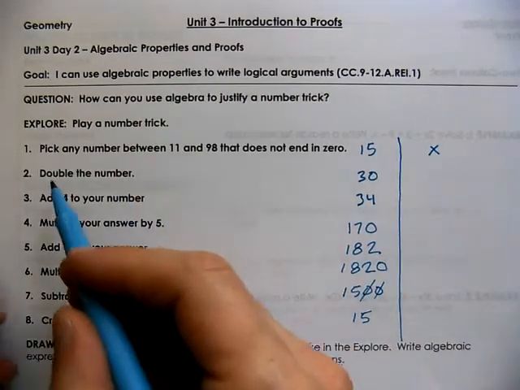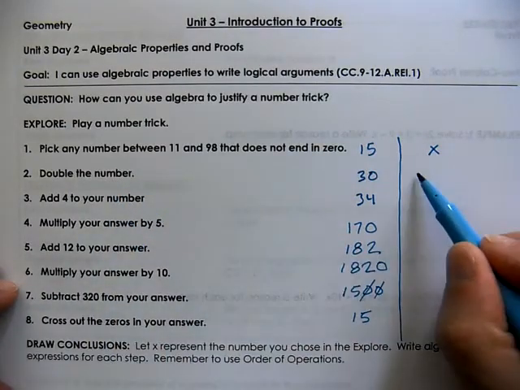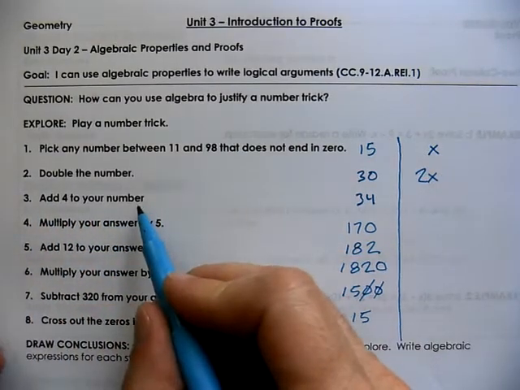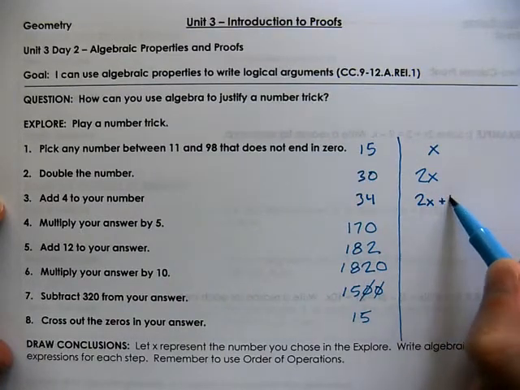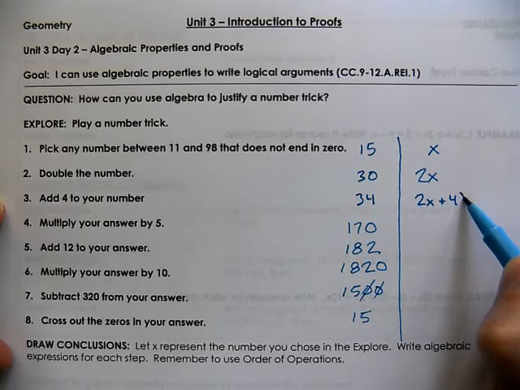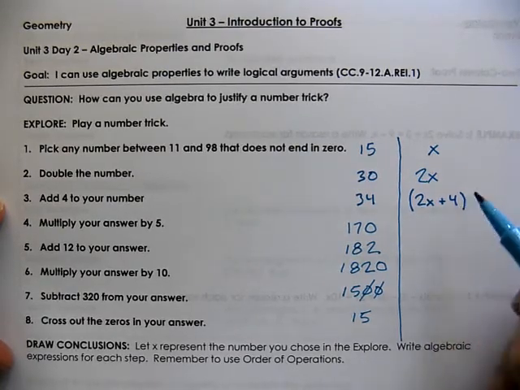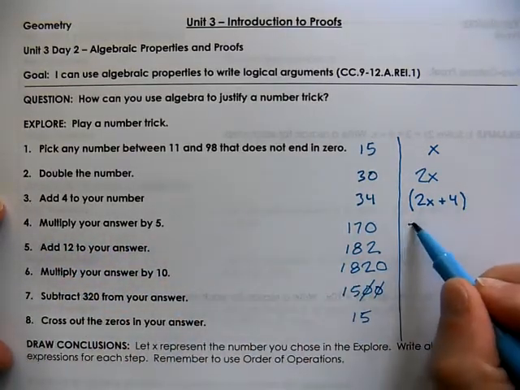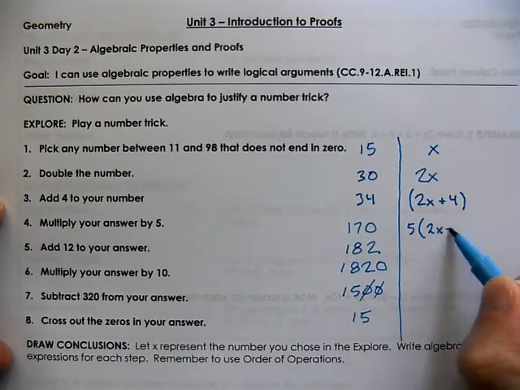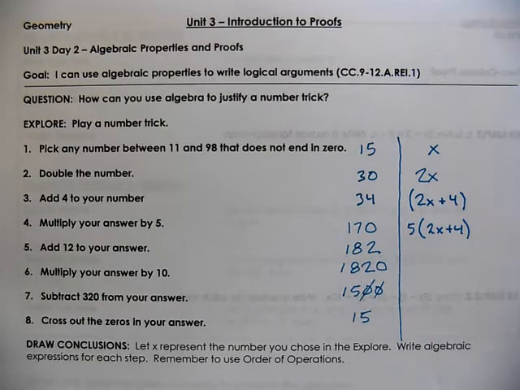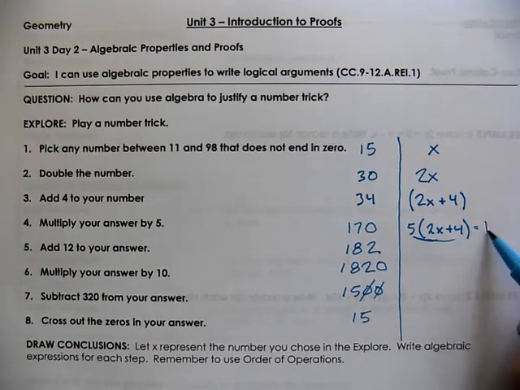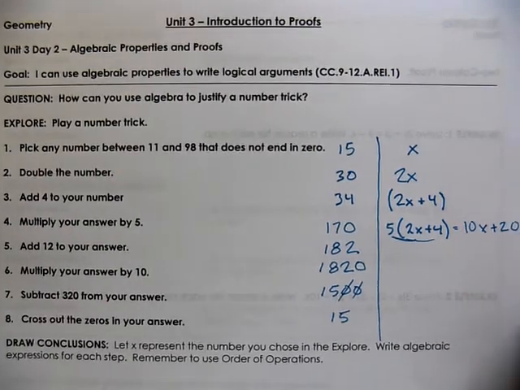Okay, so first we're going to double the number, so that means we're going to multiply it by 2. So 2 times x is what we currently have. We've doubled our original number. Now we're going to add 4 to the number, so 2x plus 4. This is the expression. You don't have to put it in parentheses, but that's the expression that represents the value of our number up to this point. Now we're going to take that number and multiply it by 5. So that does help to wrap this expression in parentheses because it's 5 times the entire value of that number. And let's use our distributive property to multiply that out. So 5 times the 2x gives us 10x, and 5 times the 4 gives us 20.